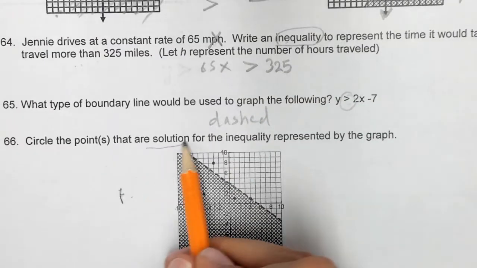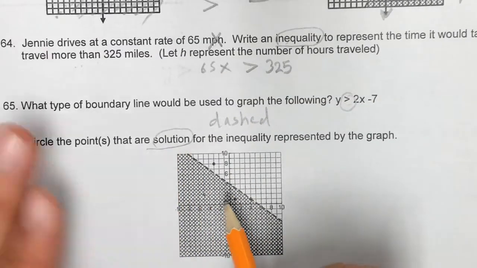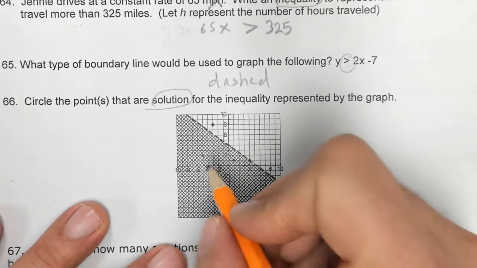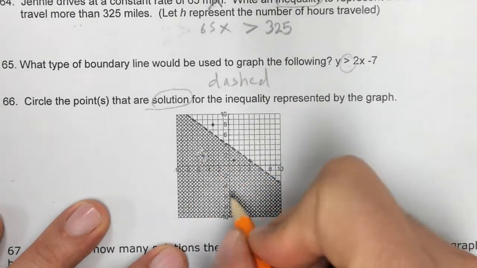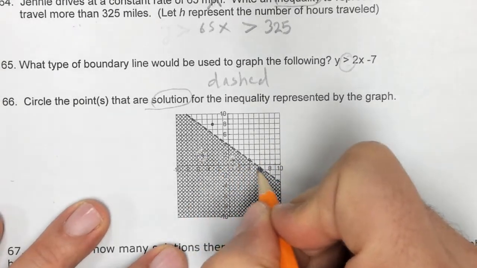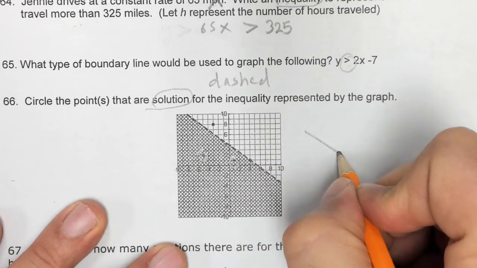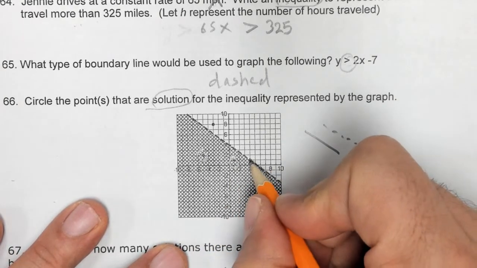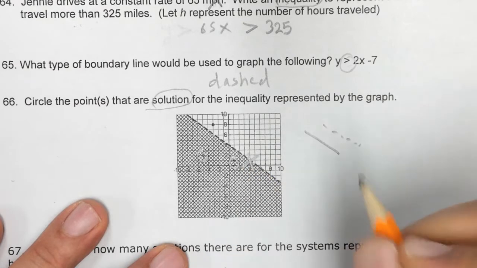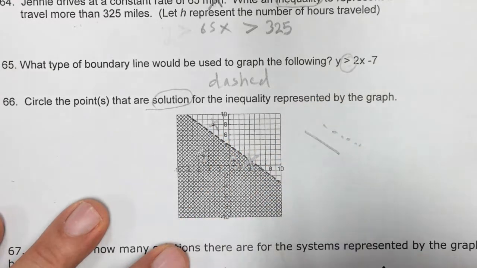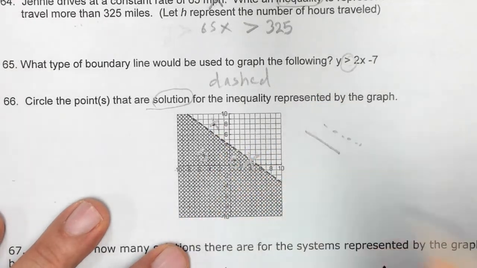Circle the points that are the solution. And in an inequality, the solutions are wherever it's shaded. So this is shaded, this is a correct line. This is shaded, this is correct. But that line is not shaded. This is a shaded line, this is a dashed line. So since this one is not shaded, it is not a solution. This one's not shaded at all, it's not a solution. So these two are not, these two are.